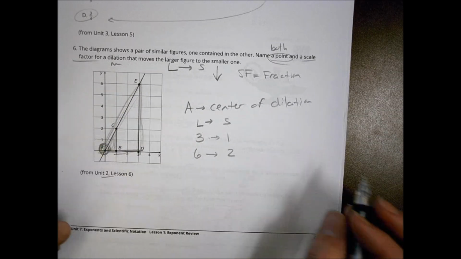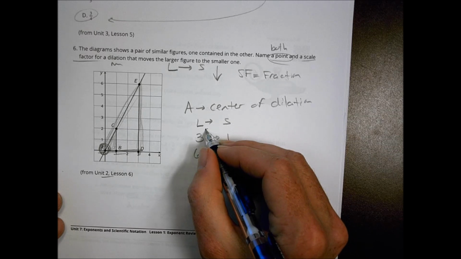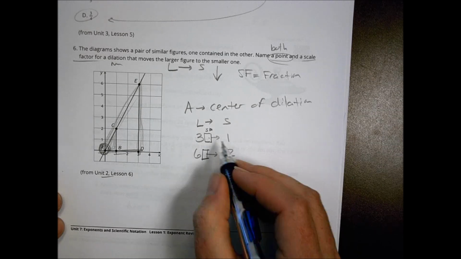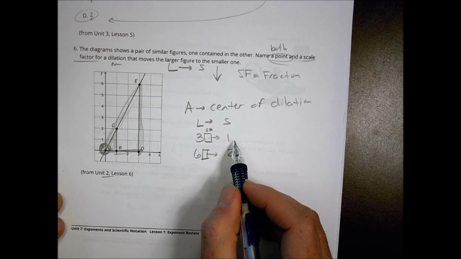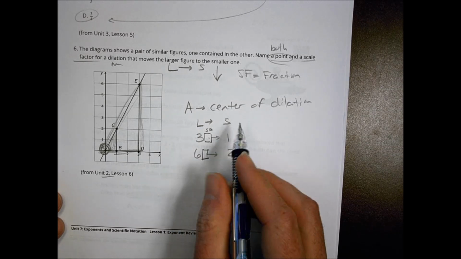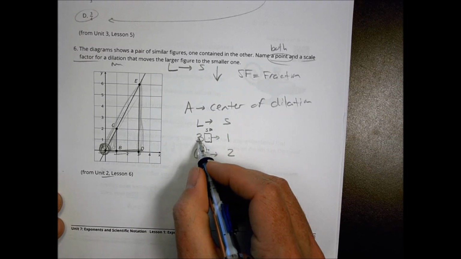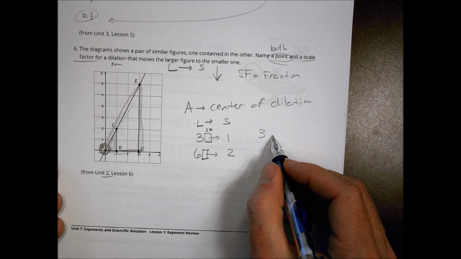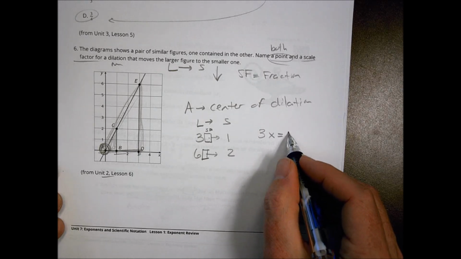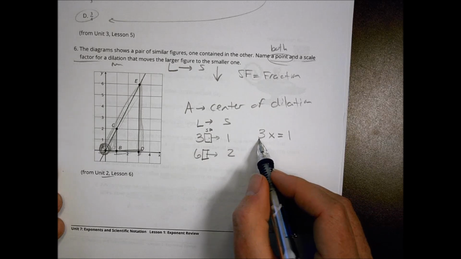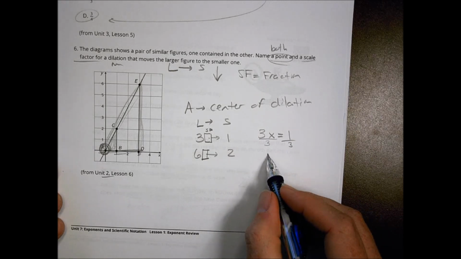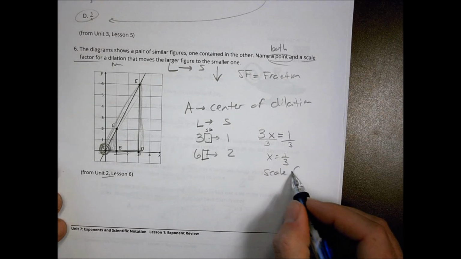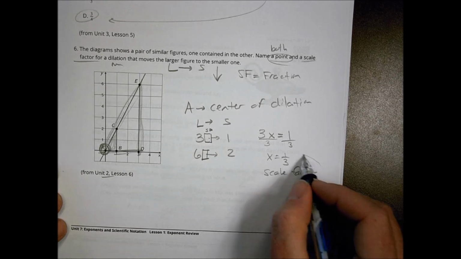So remember, a scale factor is something that I can multiply by, again and again, in order to change one to the other. So go from the large triangle to the smaller triangle. I'm going to multiply a point on the large one by some number to get me to 1. So think about 3 times some number is going to get you to 1. What's that going to be? Well, if I solve for x, I would divide both sides by 3, and so x equals 1/3. So my scale factor is just going to be that. Our scale factor is 1/3.